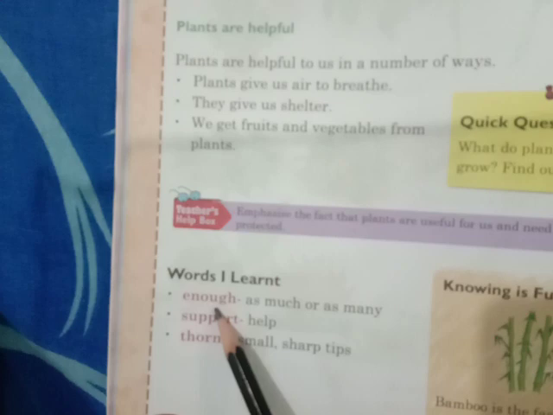Words I learnt. Enough. Do you know the meaning of enough? Enough means as much or as many. Support. Help. Meaning of support is to take help. Thorns. Small, sharp tips.